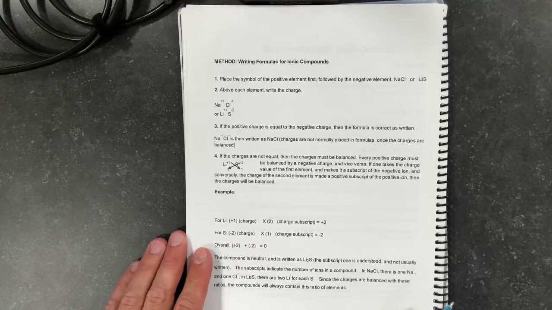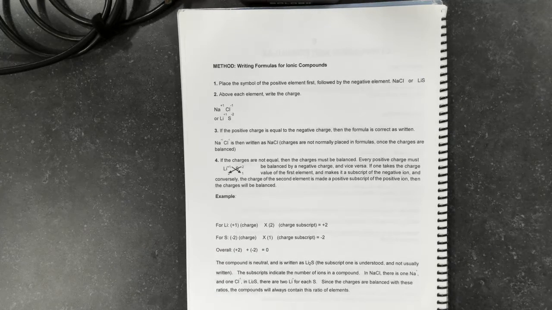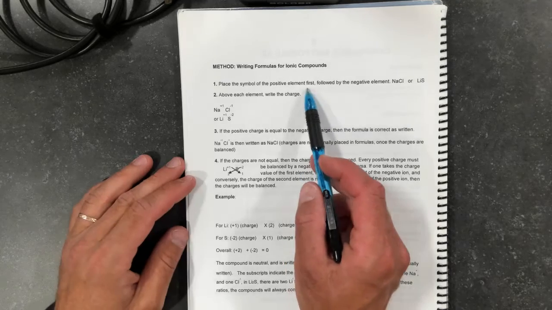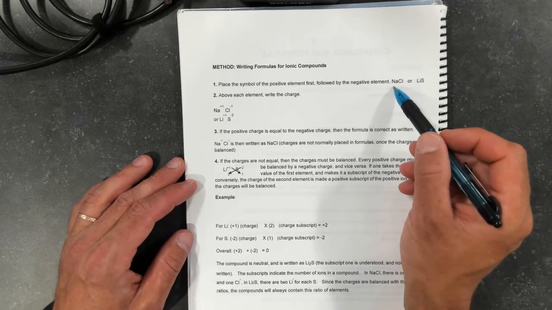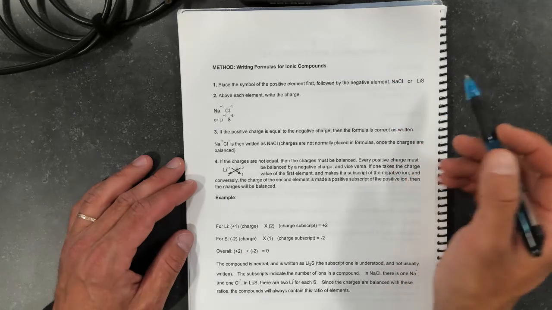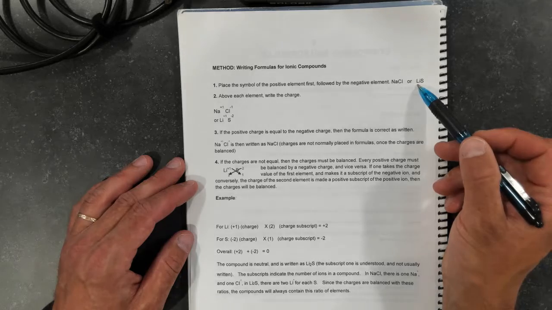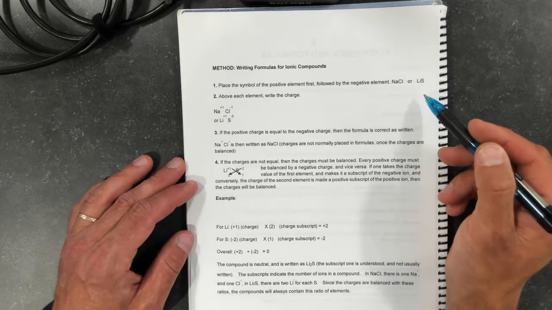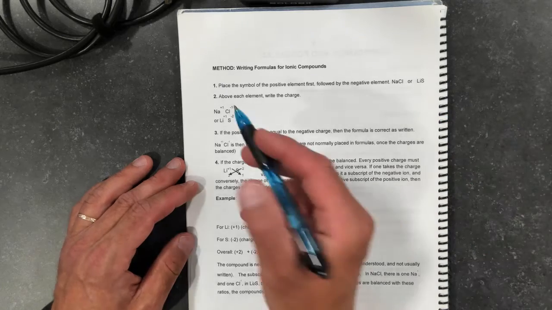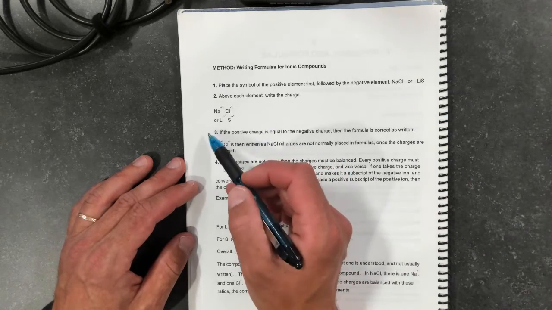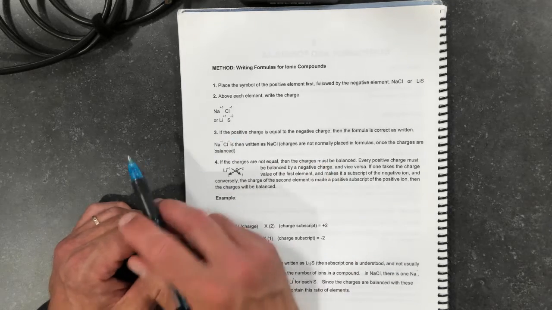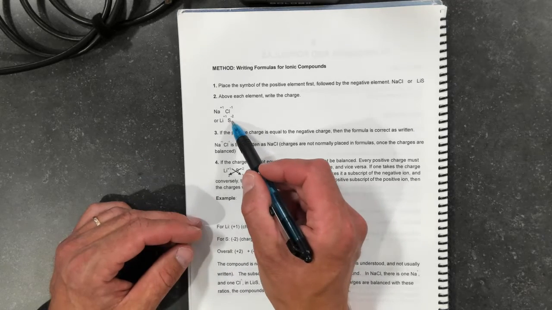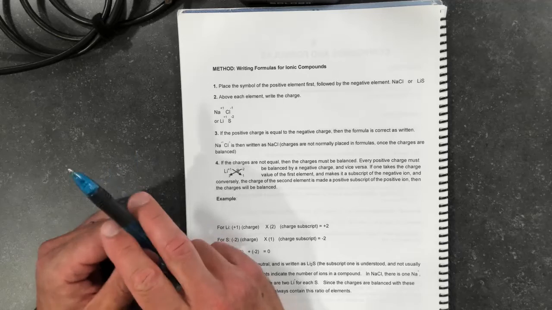So let's learn to write formulas for ionic compounds. The positive element always goes first, and it is followed by the negative element. So sodium is positive, it's on the left side of the periodic table. Chloride is negative. Or lithium is positive, left side of the periodic table. Sulfur is negative, on the right side. Then you have to write down the charges. Sodium is positively charged and chloride is negatively charged. In lithium sulfide, lithium is positively charged, while the sulfide anion is negatively charged, 2-.